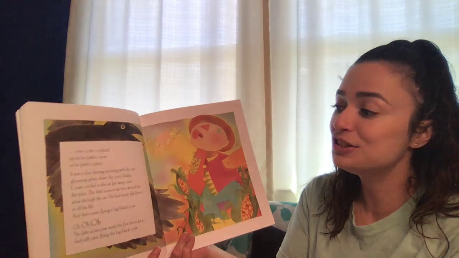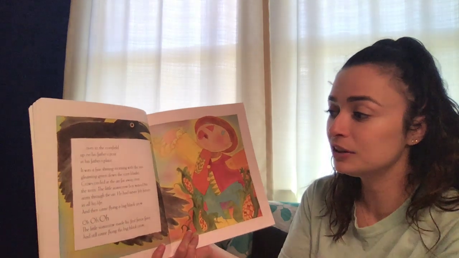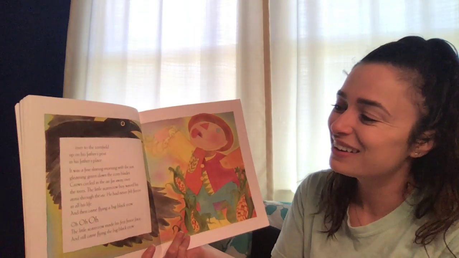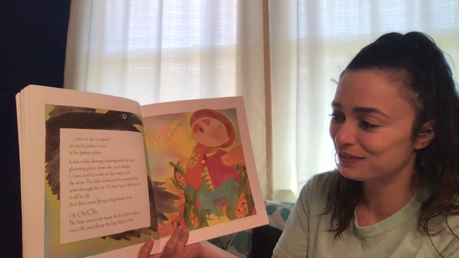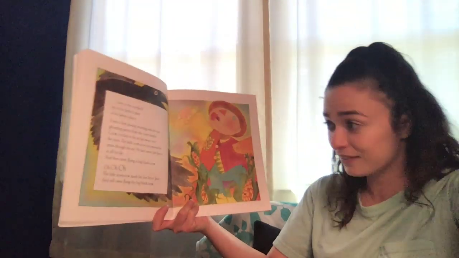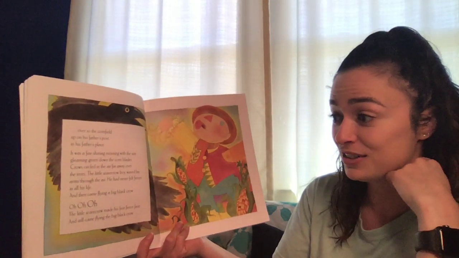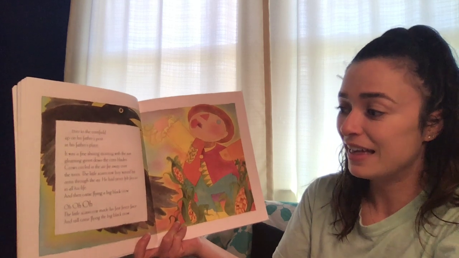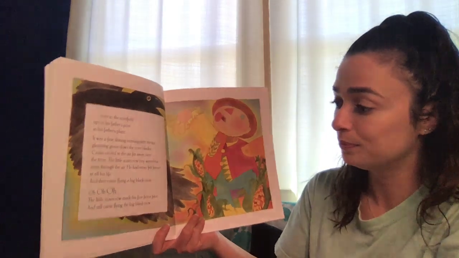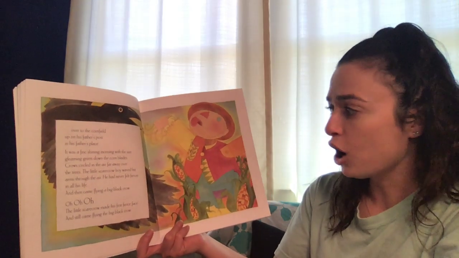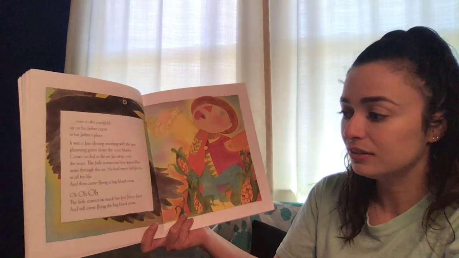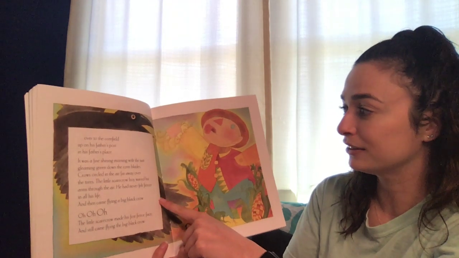It was a fine shining morning with the sun gleaming green down the corn blades. Crows circled in the air far away over the trees. The little Scarecrow boy waved his arms through the air. He had never felt fiercer in all his life. And then came flying a big black crow. Oh, oh, oh, the little Scarecrow made his first fierce face. And still came flying the big black crow.